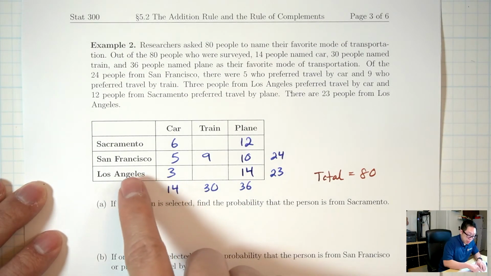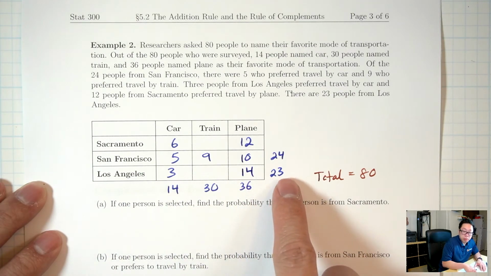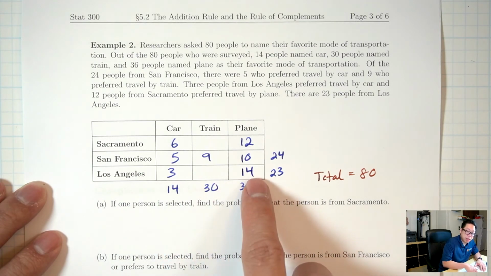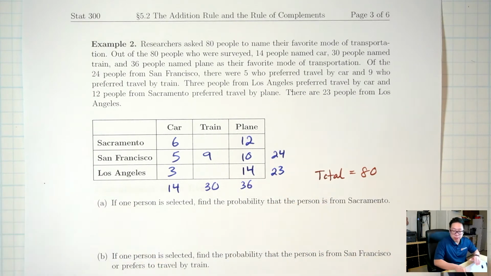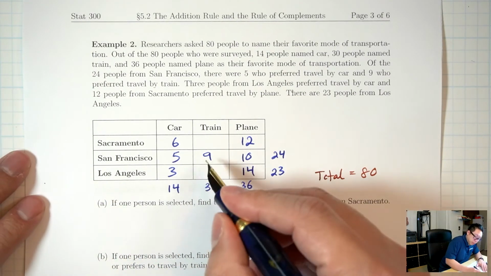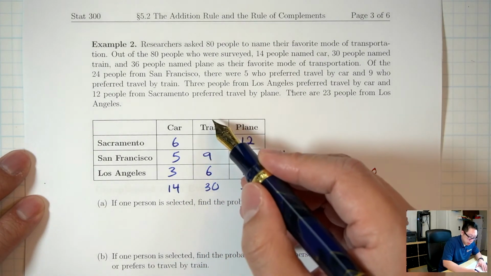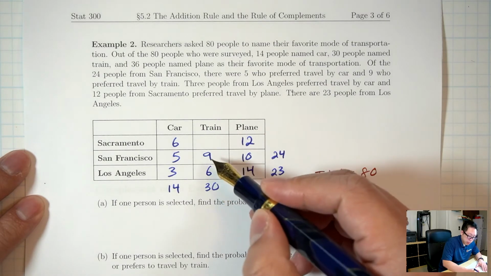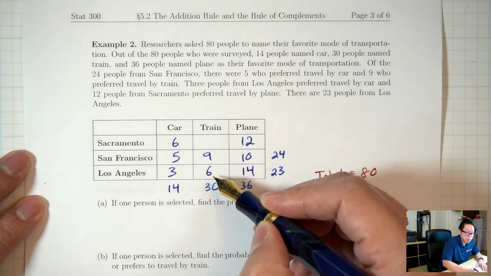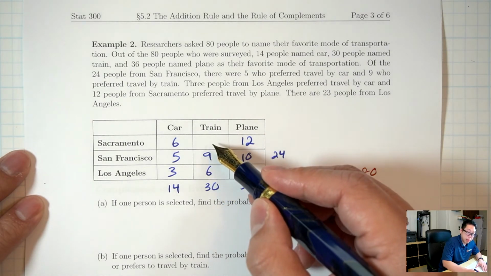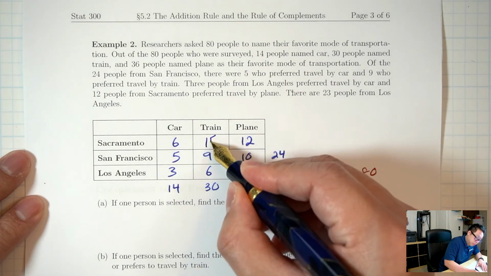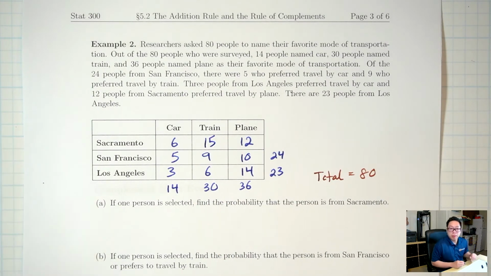I know the last row should add up to 23. Right now it's 3 and 14, which is 17. So 23 minus 17 is 6. And then finally, for the last box, I know the second column should add up to 30. Right now it's 9 and 6, which is 15. The missing number would have to be 15 to add up to 30.